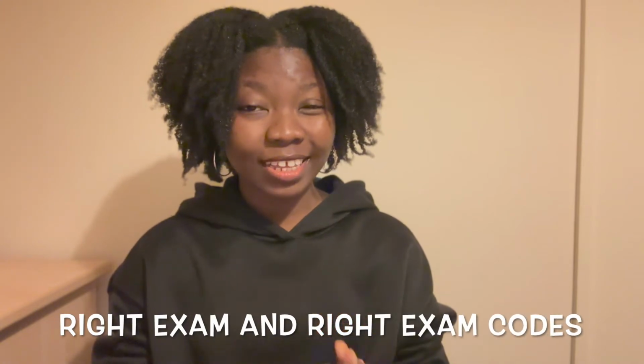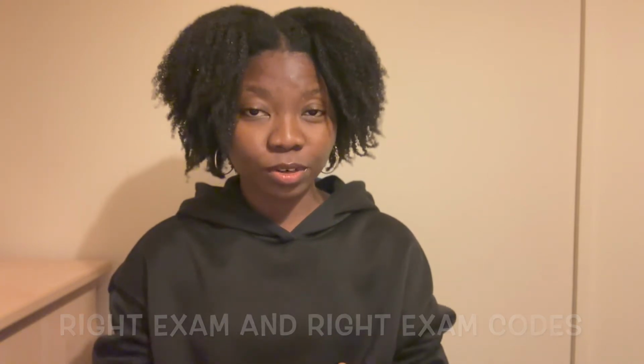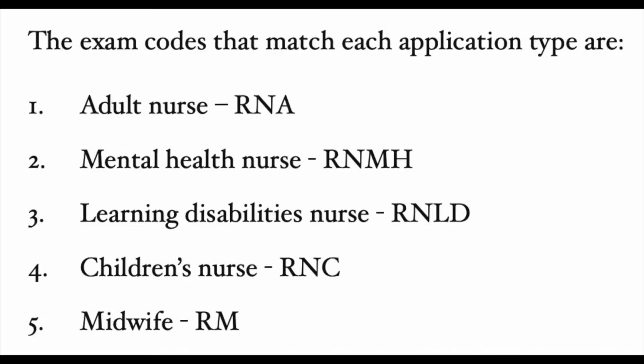While you are booking and paying for the exam, it's important to keep in mind that you have to pick the right exam and the right exam code. If you're an adult nurse, the exam code you have to pick is RNA. If you're a mental health nurse, the exam code is RNMH. If you are a learning disabilities nurse, the exam code is RNLD. If you are a children's nurse, the exam code is RNC. And if you are a midwife, the exam code is RM.